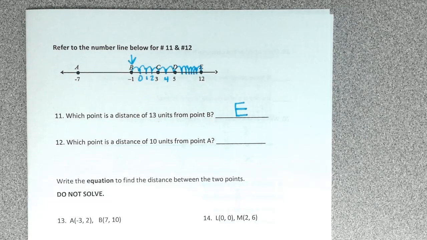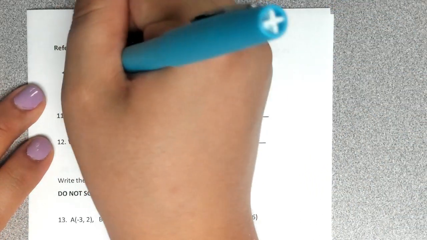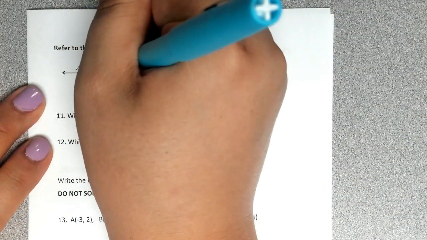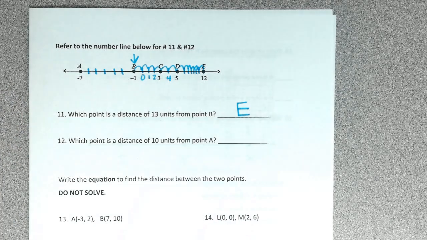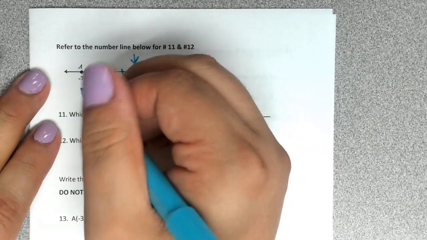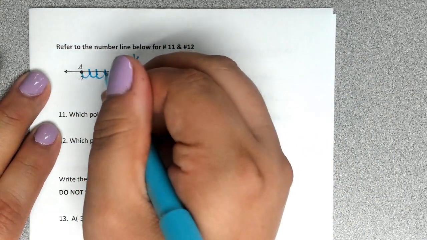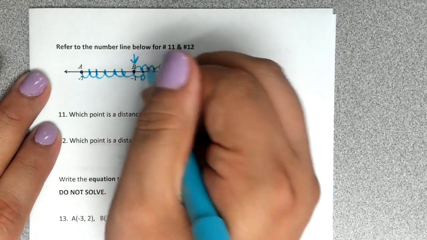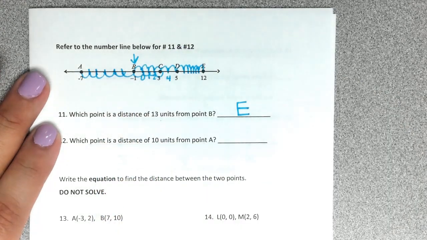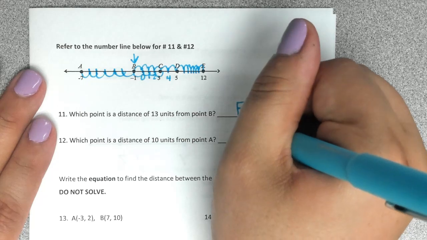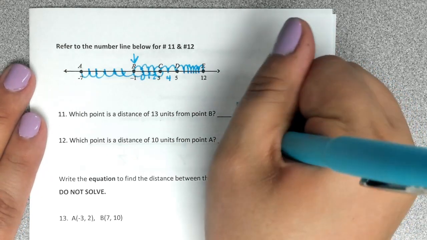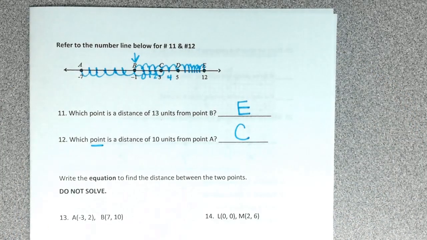Which point is a distance of 10 units from point A? So hold on, we have -7, -6, -5, -4, -3, -2, -1. Okay, I want 10 units from A. So I'm going to go 1, 2, 3, 4, 5, 6, 7, 8, 9. Where do I end up? What letter? Remember, a point is a capital letter.